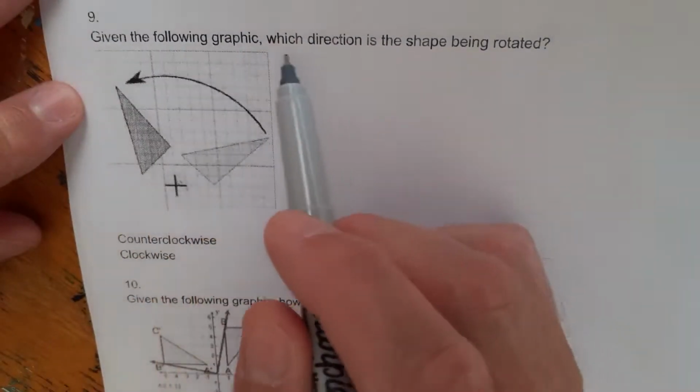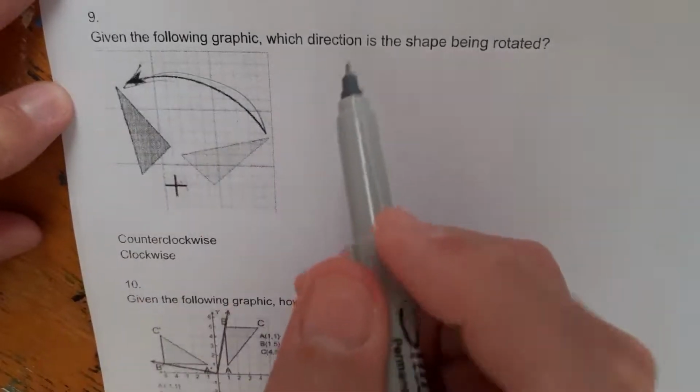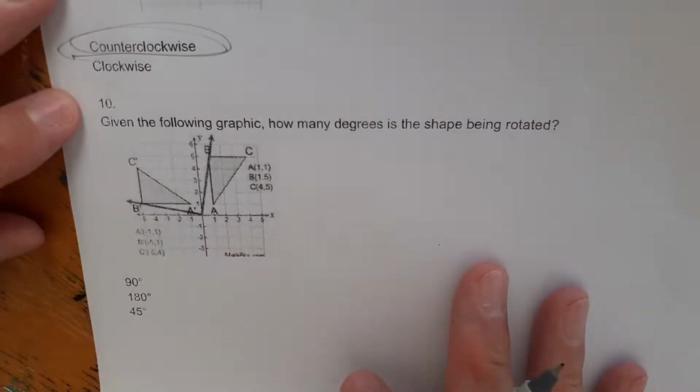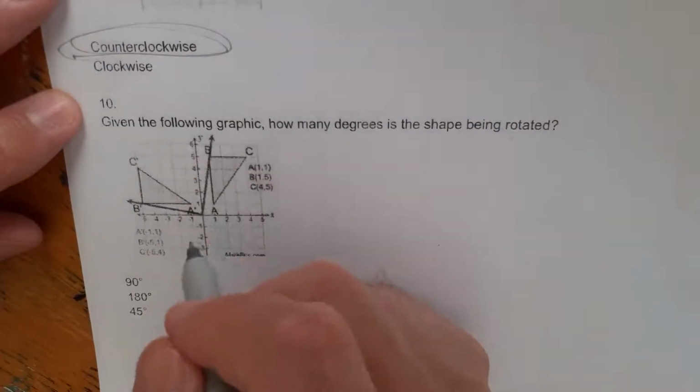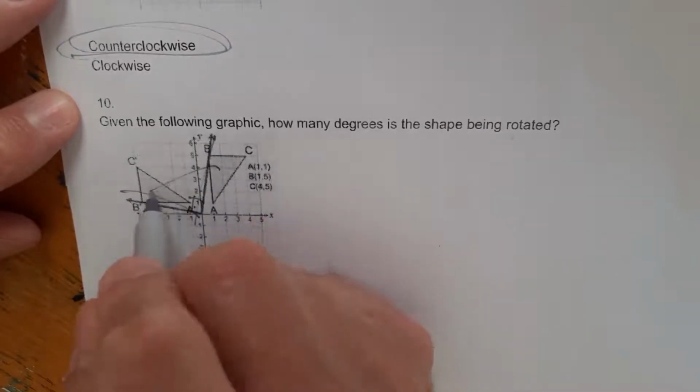Given the following graphic, which direction is the shape being rotated? Well, here it is here. They're telling us straight out it's counterclockwise. How many degrees? So this one's interesting. A, B, and C. It goes 90 degrees. This is actually the very first problem we looked at. So it's got to be 90 degrees counterclockwise.